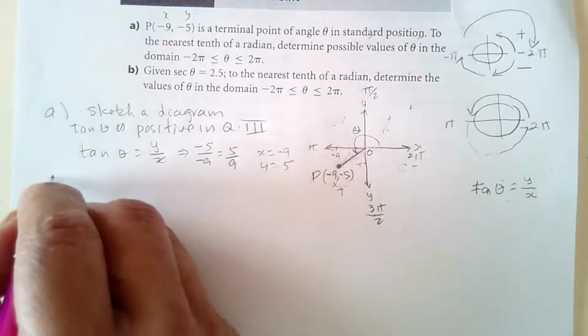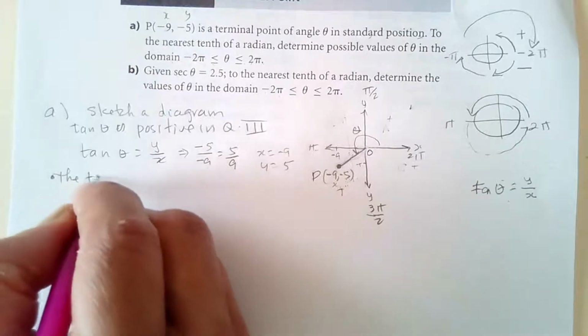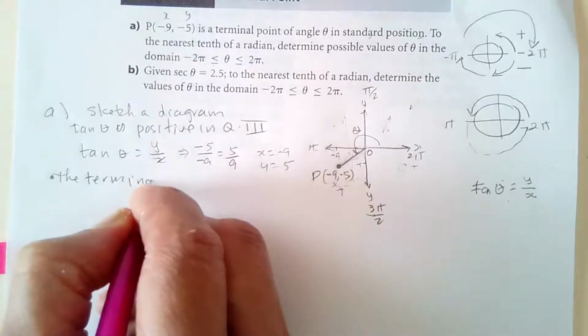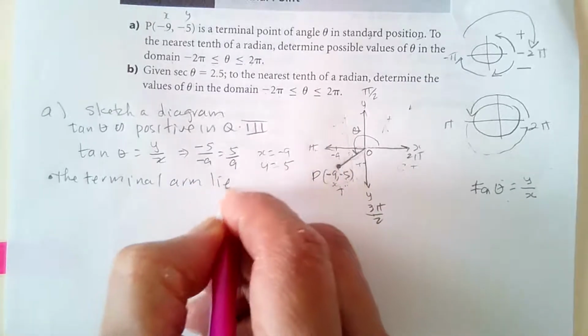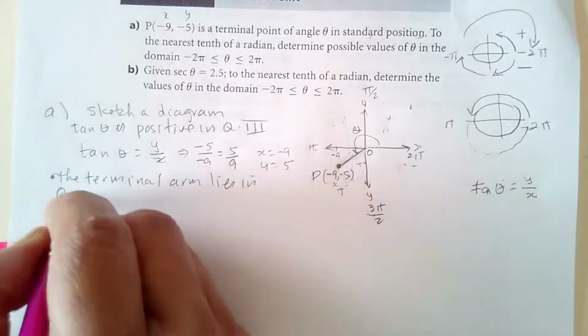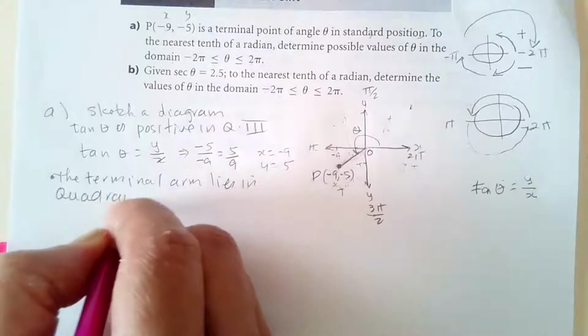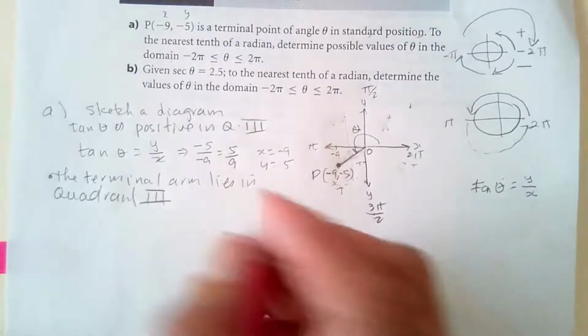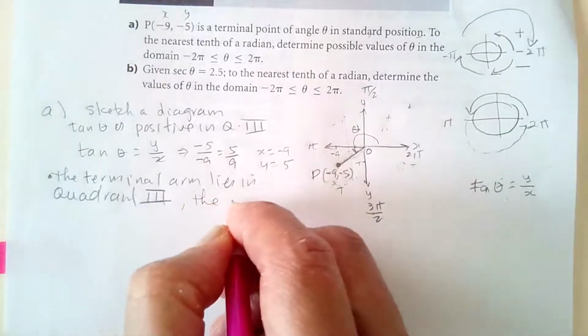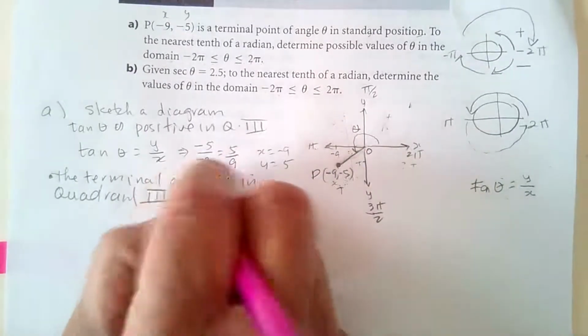So since we know the terminal arm, which is one here, lies in quadrant 3, and the reference angle, I should put that here.